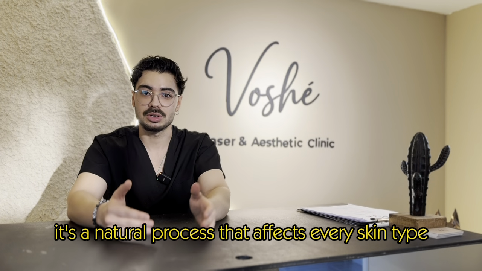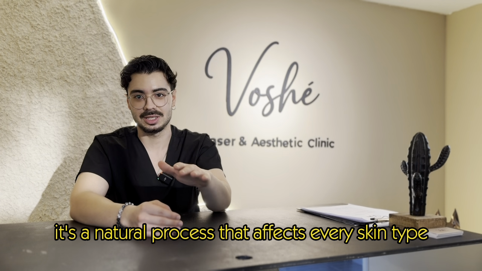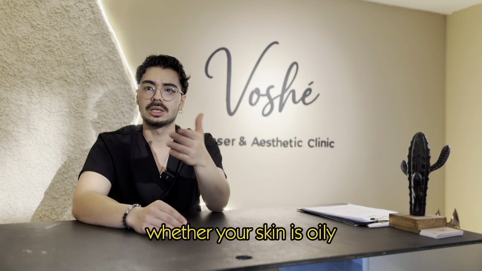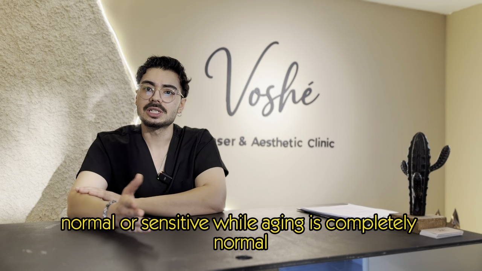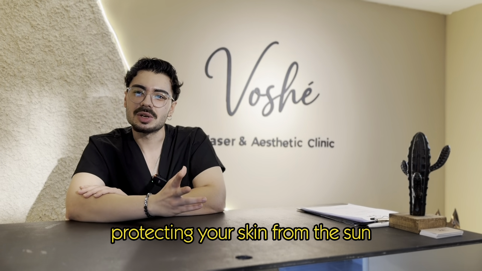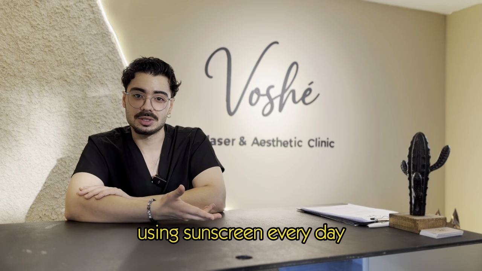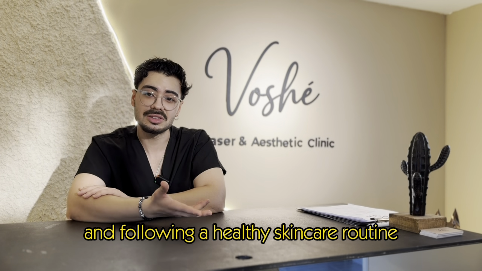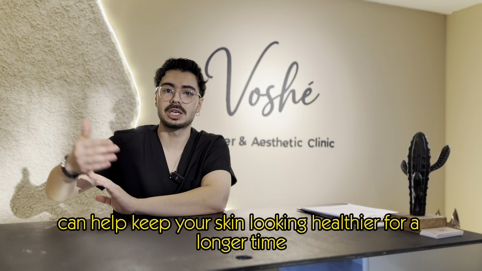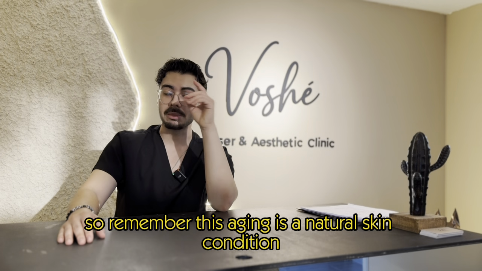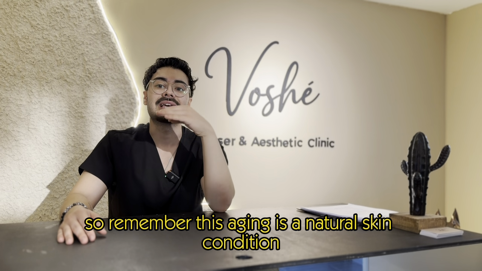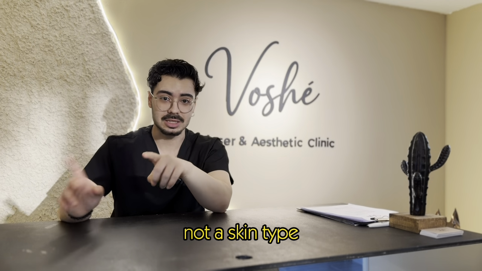It's a natural process that affects every skin type, whether your skin is oily, dry, combination, normal, or sensitive. While aging is completely normal, protecting your skin from the sun, using sunscreen every day, and following a healthy skincare routine can help keep your skin looking healthier for a longer time. So remember this, aging is a natural skin condition, not a skin type.